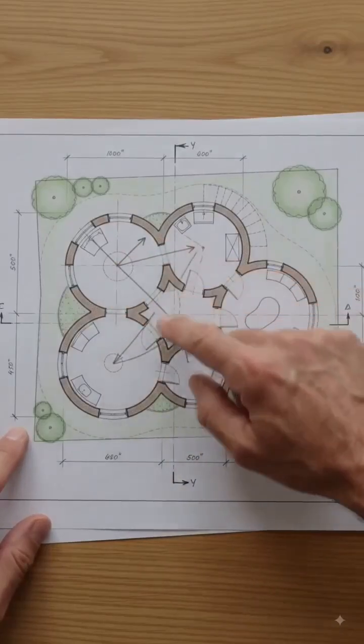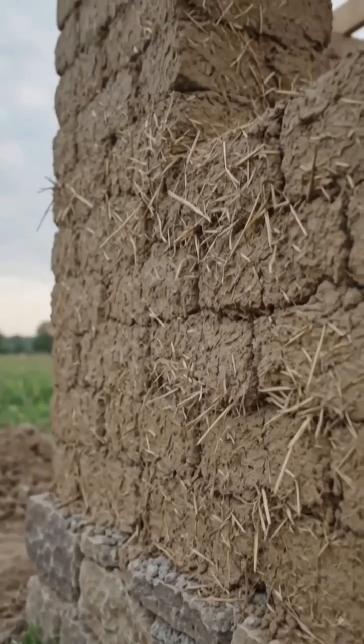Let's review our goals. We must consider solar orientation. This protects the wall. Next, we'll cover materials.